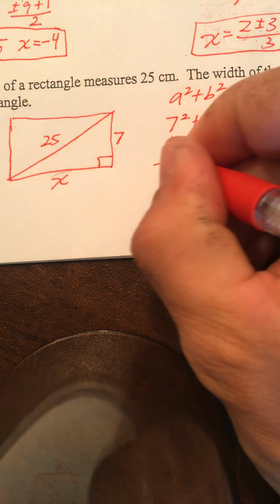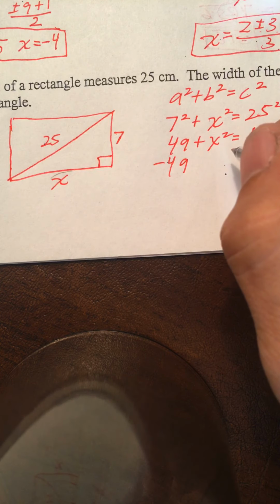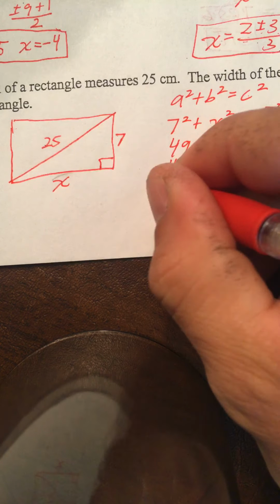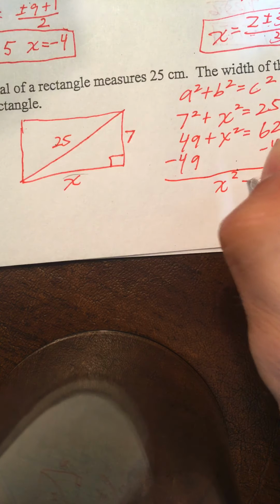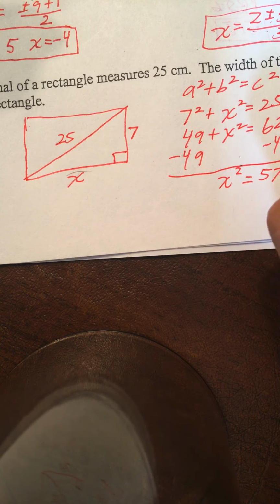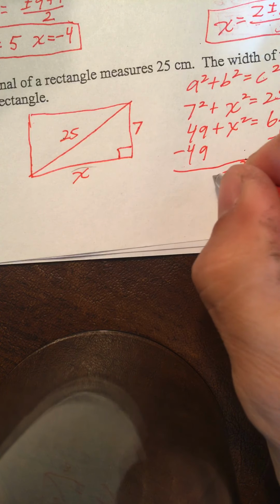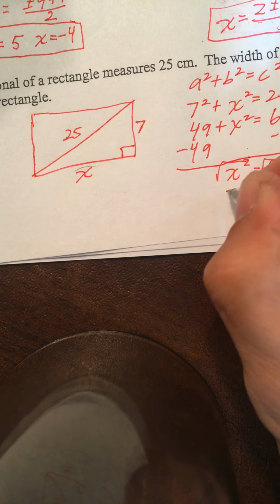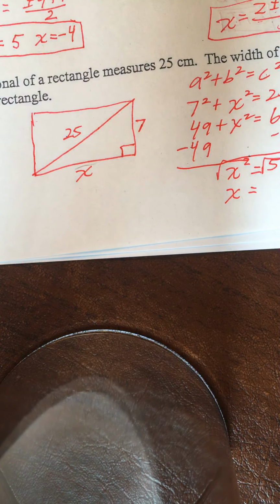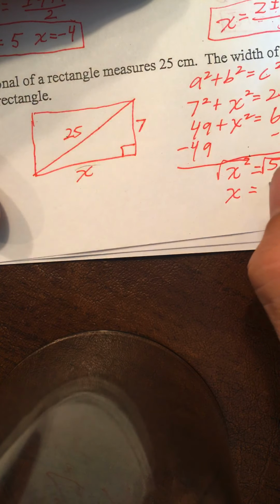Let's see. So I get x squared equals 625 minus 49, which is 576. All right, and then I'm going to use the square root property. The square root of 576 is 24. So that goes in nice and evenly.